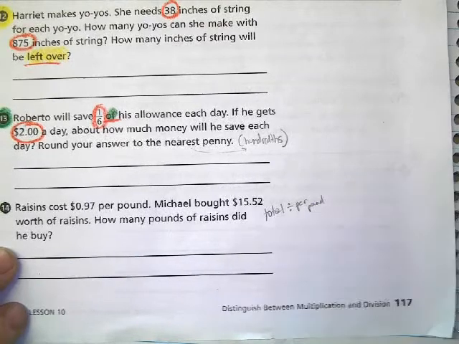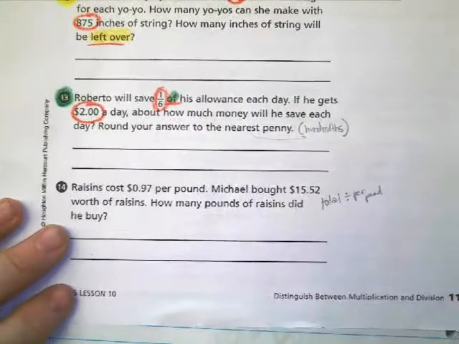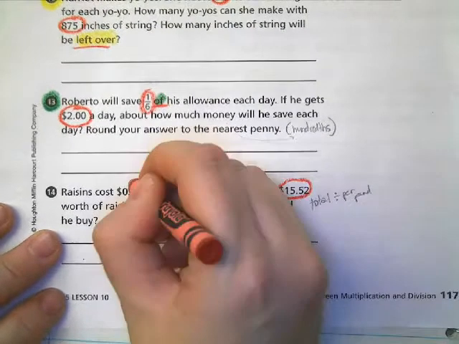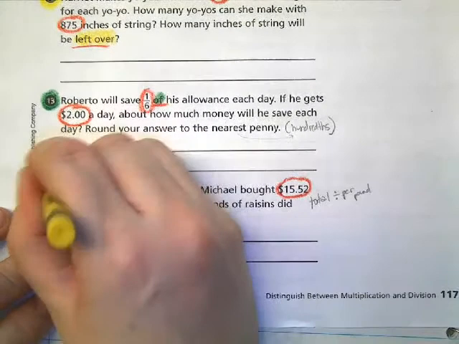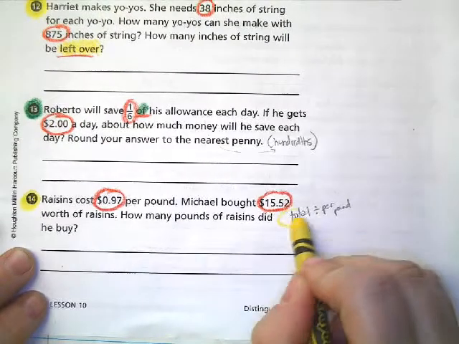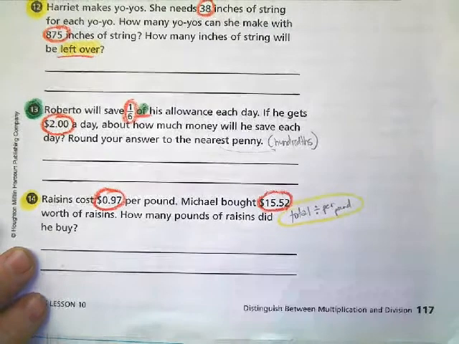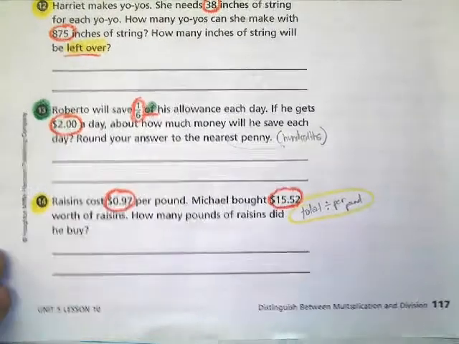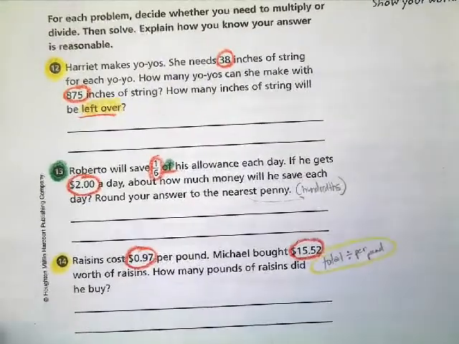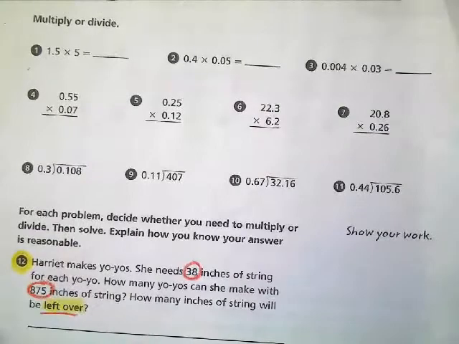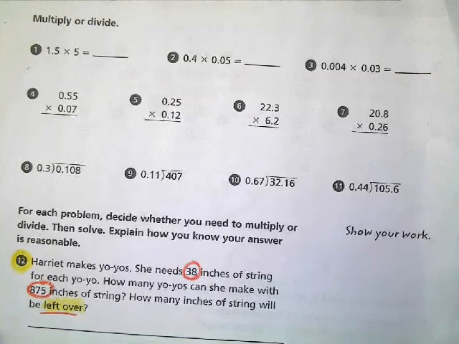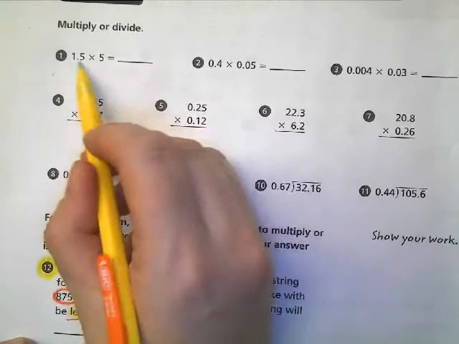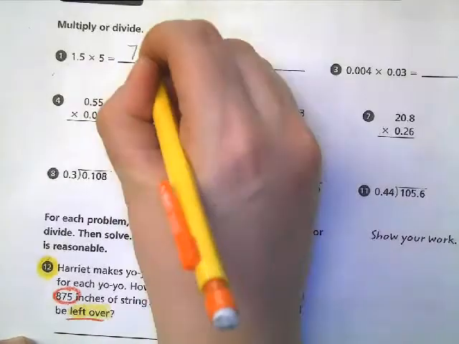And raisins cost this much per pound. Michael bought $15.52 worth of raisins. How many pounds of raisins did he buy? So we know his total, and we know how much it was per pound. So guess what, my friends? This divided by this will tell you what to do.